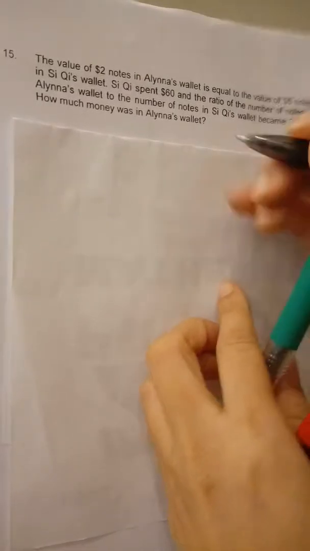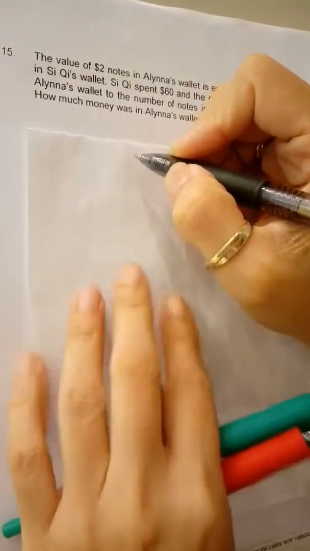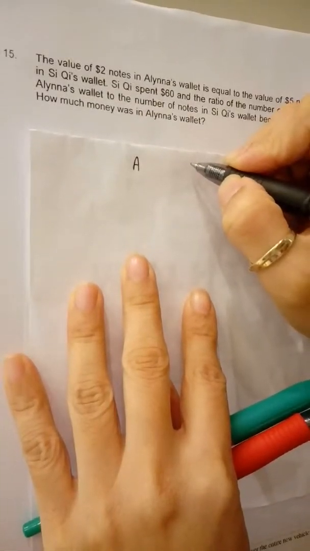Okay, what you can do is you can write Elna, Siqi.